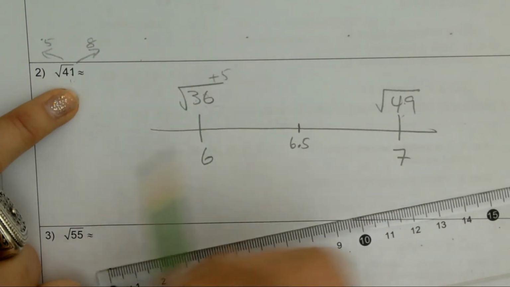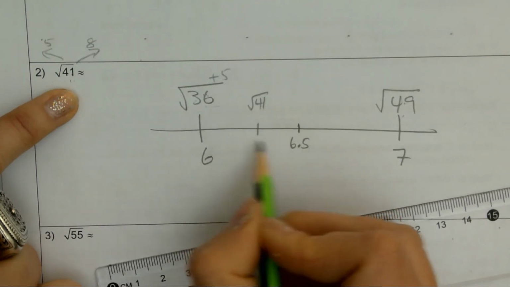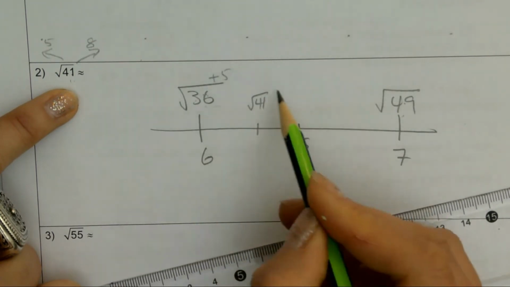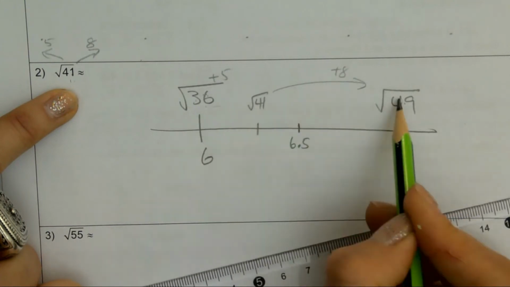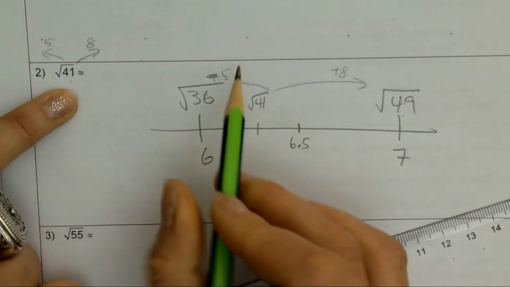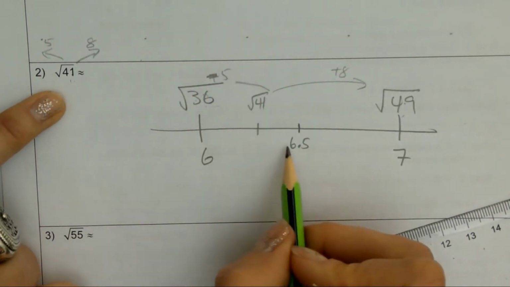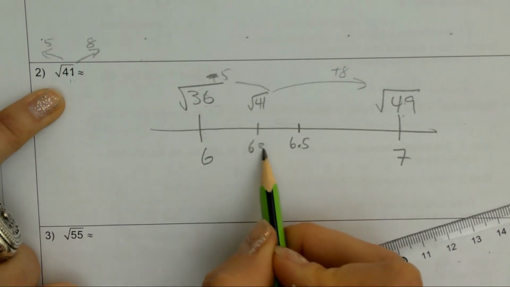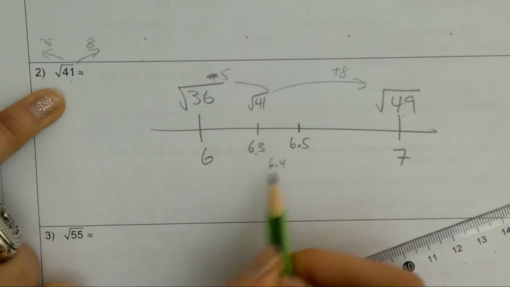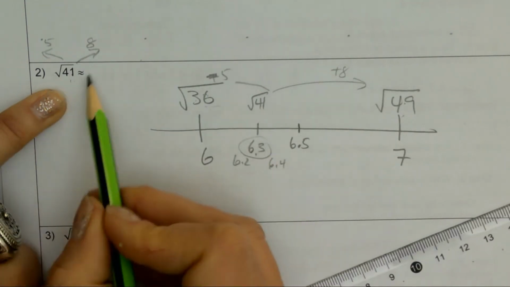So I'm going to say maybe it's somewhere here. Because I have to go plus 8 to get to 49 and subtract 5 to get to 36, it's somehow closer to 36. So I'm going to guess maybe 6.3, maybe 6.4, maybe 6.2, somewhere there. So I'm going to guess 6.3.